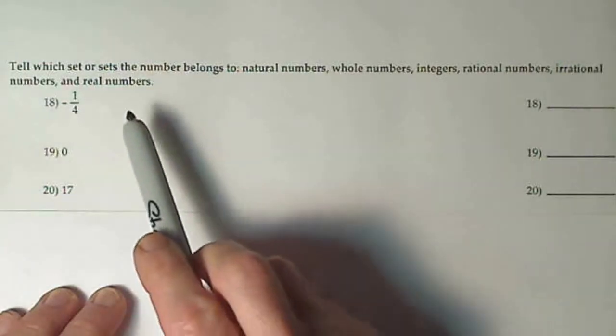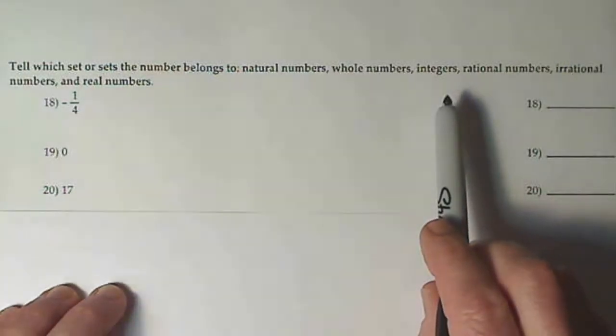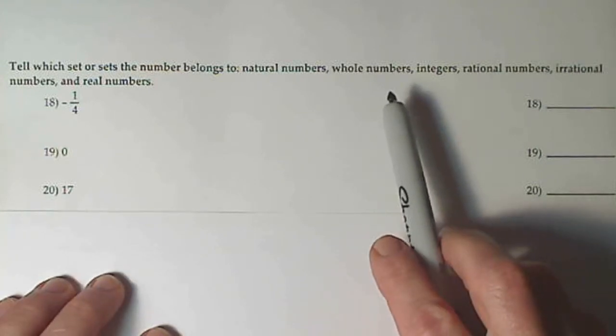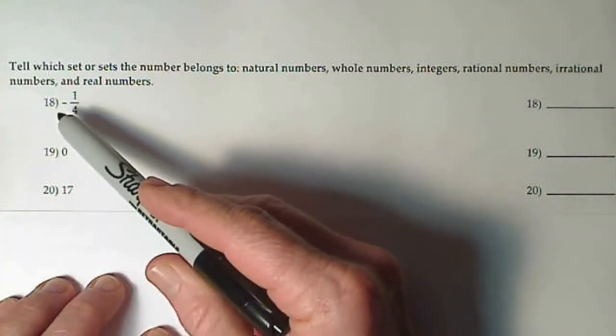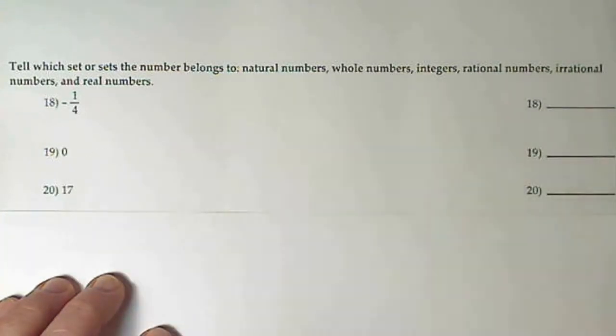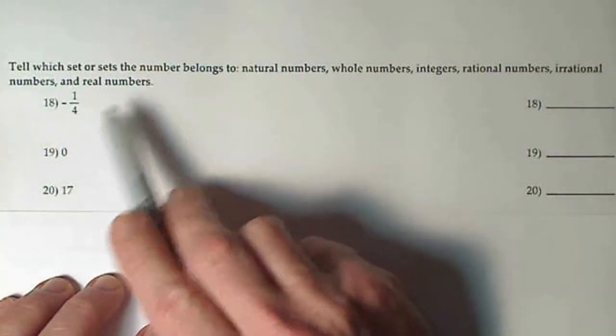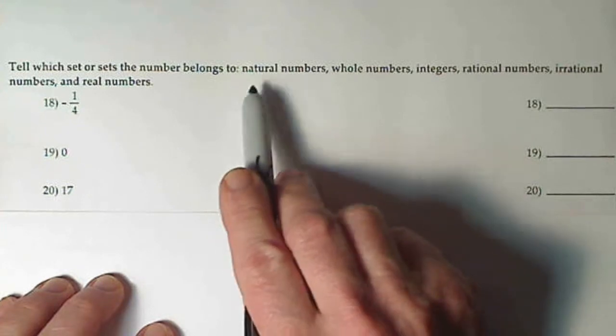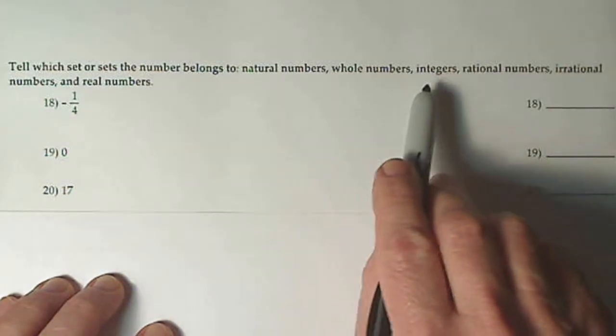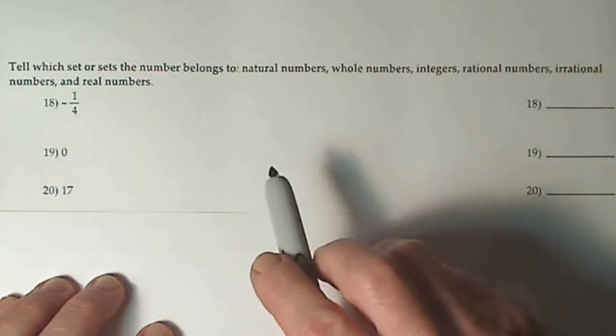All right, this image might be a little bit small for you to actually read on your computer screen, but I'm looking at basically numbers 18, 19, and 20. And it starts off, well, we have to say what set these numbers belong to. So you need to recognize these different categories and understand what numbers are in them.